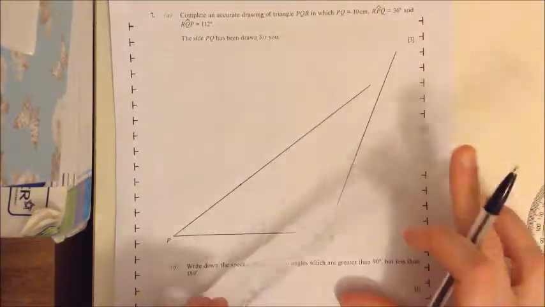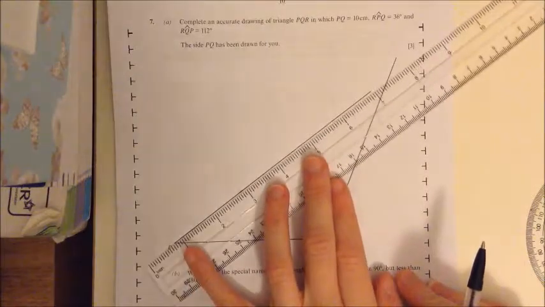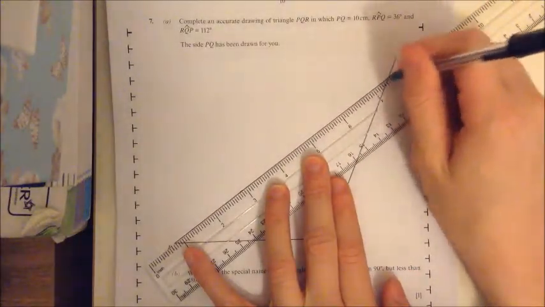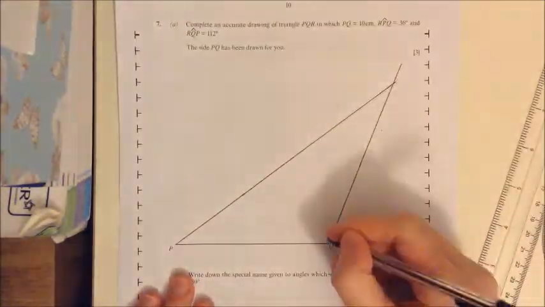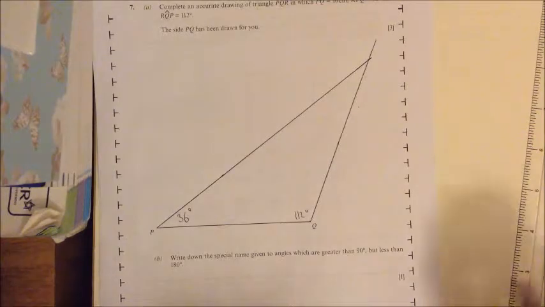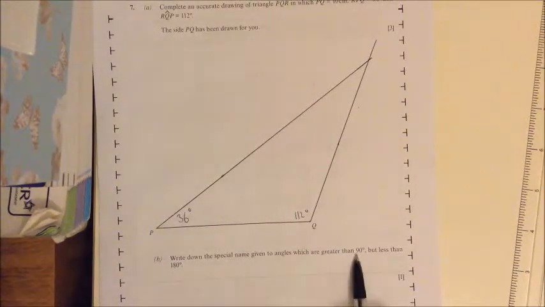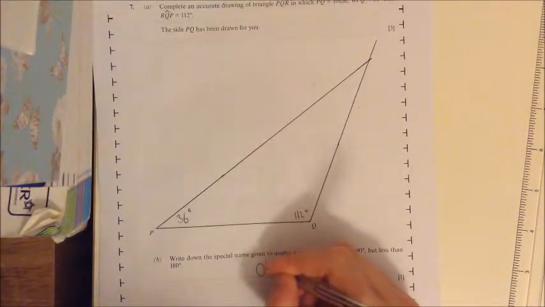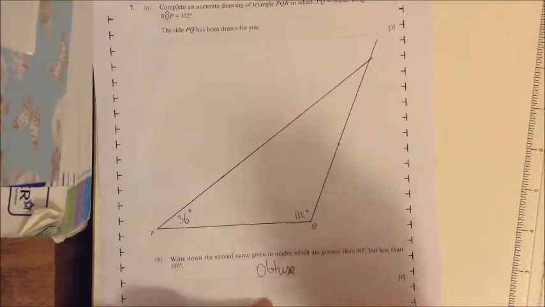and extend it out. Now, if you notice, my lines don't quite meet, so what you need to do is extend this other line until they cross. Then you can mark them off, 112 degrees, 36 degrees. Make sure they look reasonable. Write down the special name given to angles which are greater than 90 degrees but less than 180. It is called an obtuse angle.